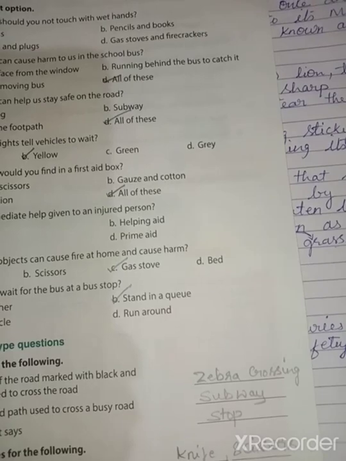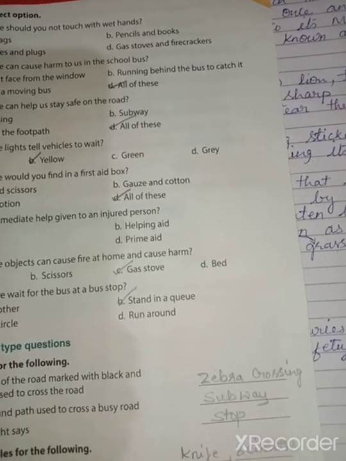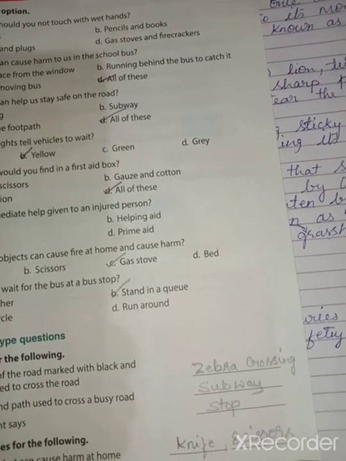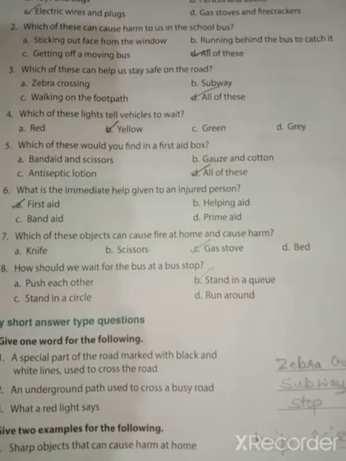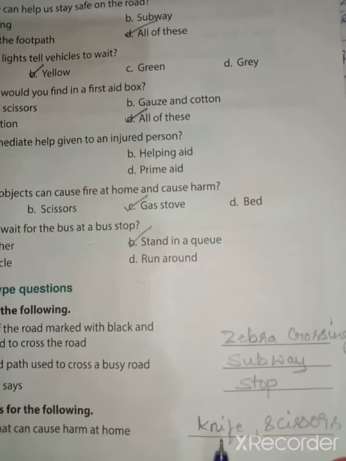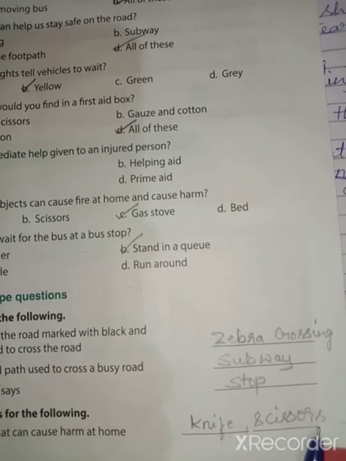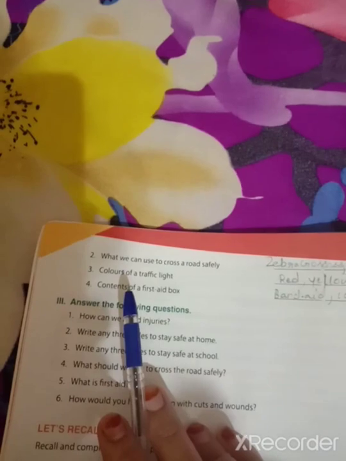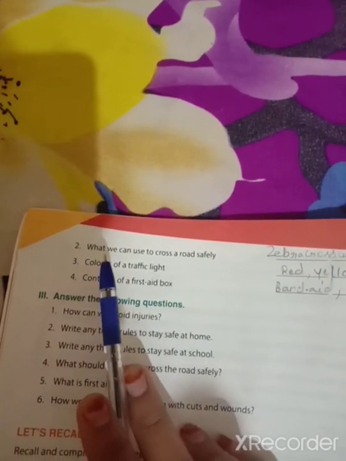Now give two examples for the following. Sharp objects that can cause harm at home. The sharp objects that can cause harm at home are knife and scissors. So we shall move on to the next main here. Next one, that is second one.